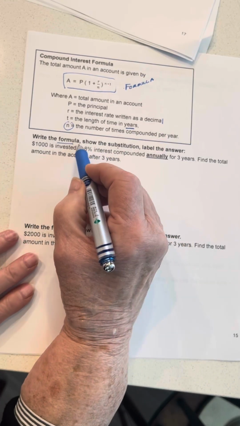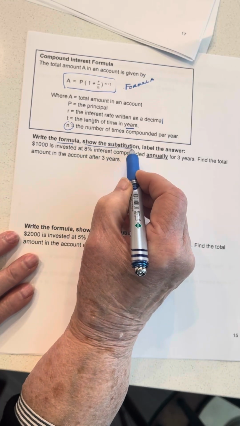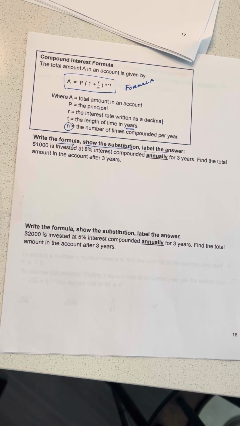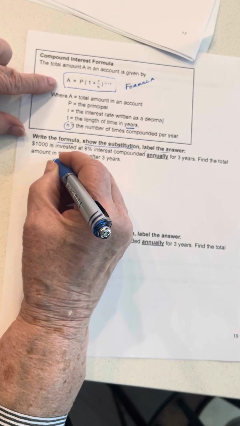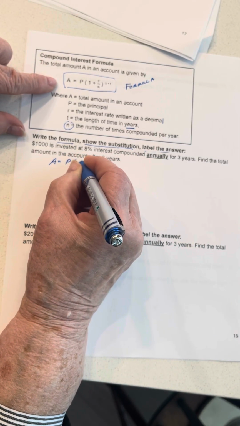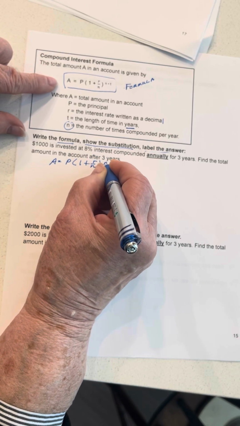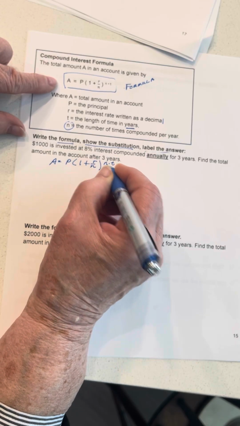So we're going to write the formula, show the substitution, and then be sure to label our answer, of course. Okay, here we go. First problem. $1,000 is invested at 8% interest, compounded annually. That means once a year, for 3 years. Find the total amount of the account after 3 years. So we'll write our formula. This is going to be our exponent.